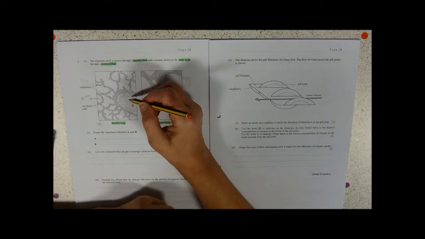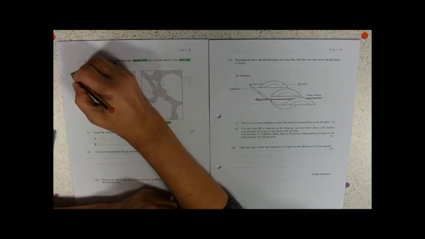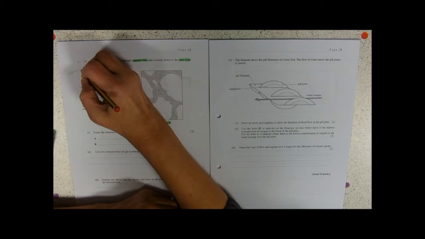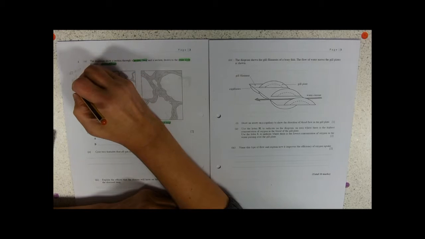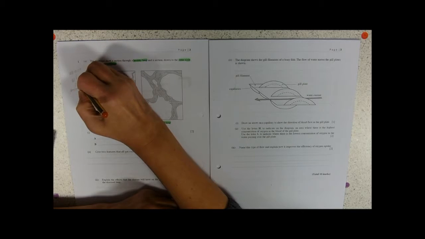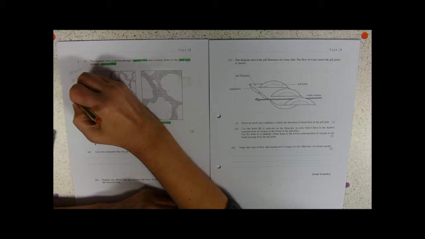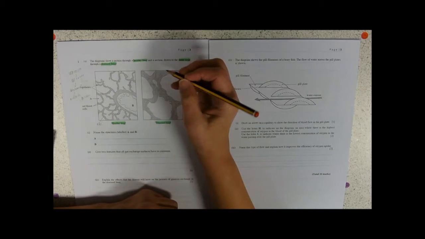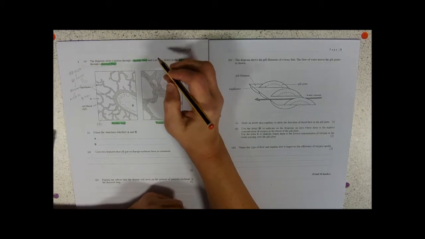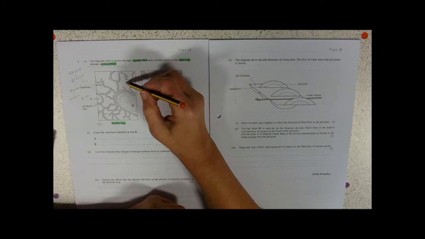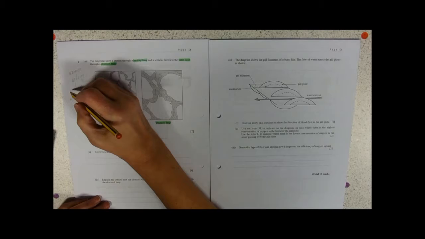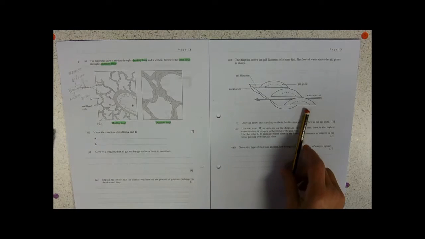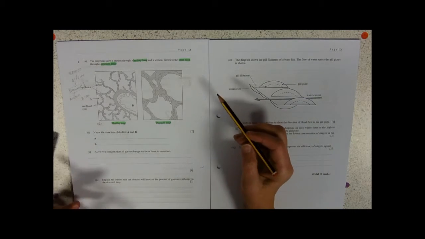airway. So let me think, it goes trachea to bronchi to bronchioles to alveolus. So if it's leading into these alveoli, then it's going to be a bronchiole. Okay, so I'm just going to read through the whole question.